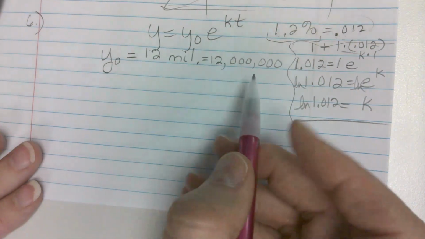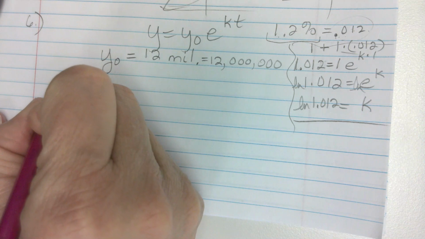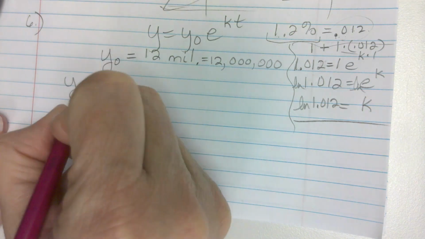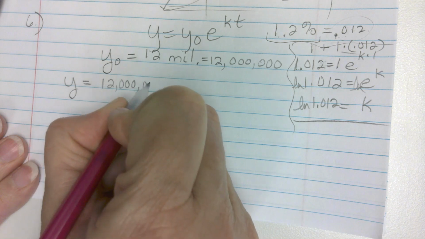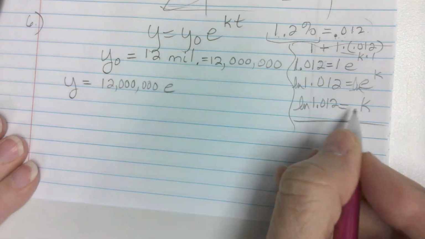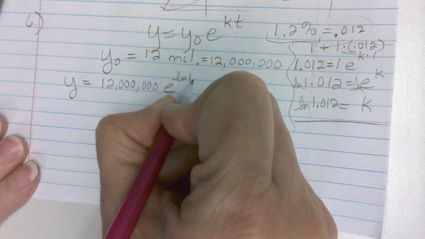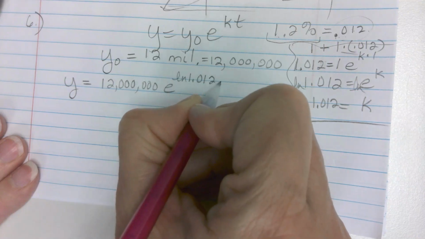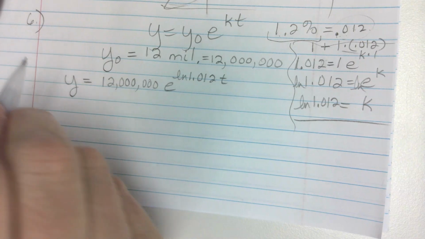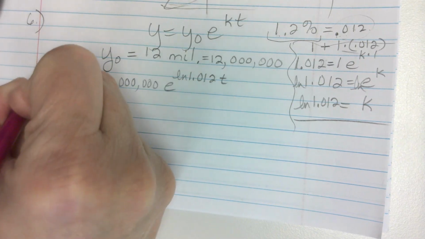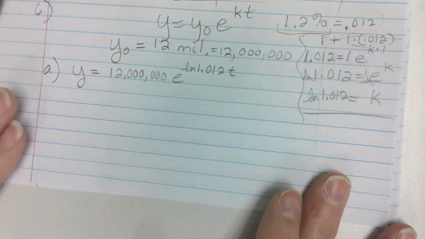But let's just leave it. So our formula that we need is 12,000,000 e to the ln of 1.012 t. That's our formula. Is that what they asked for in A? Find an equation. Yeah, I know they called it N. Who cares?